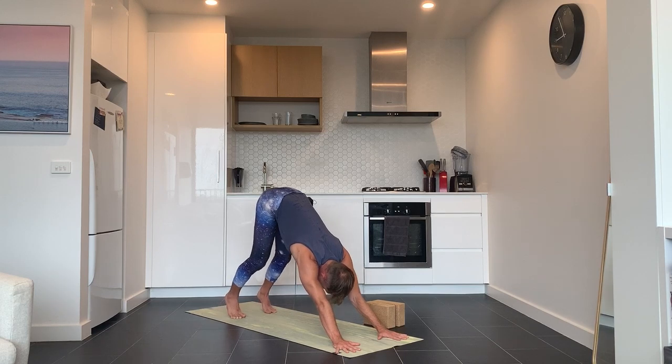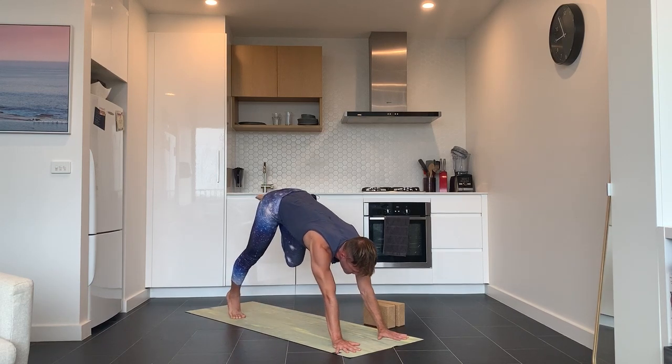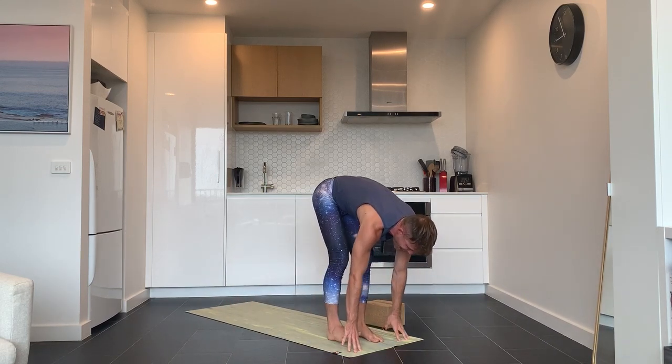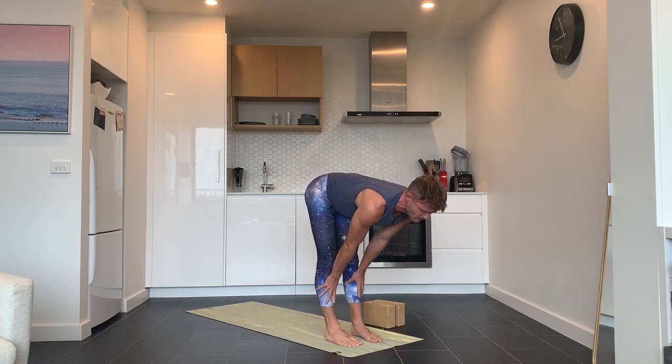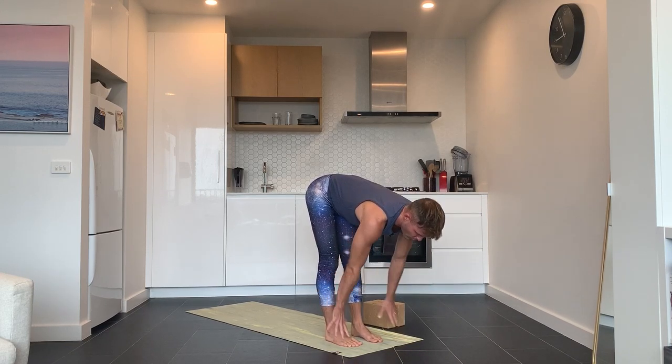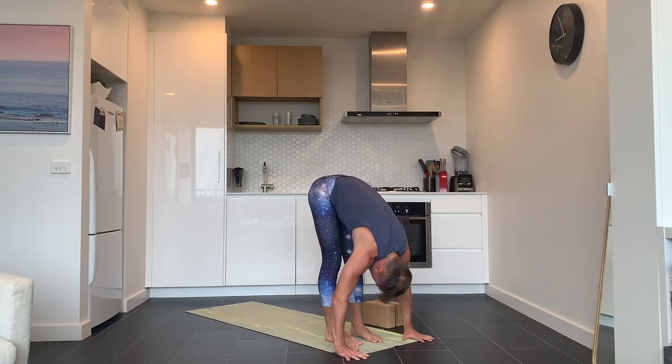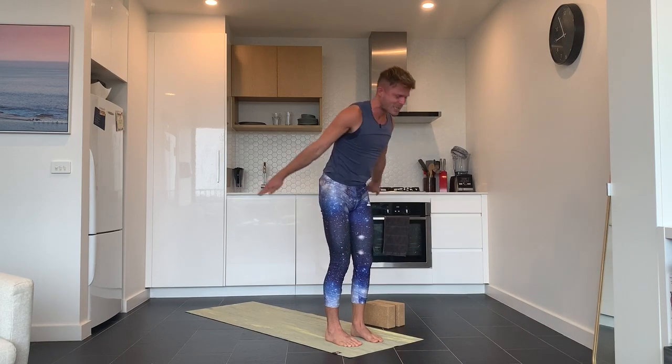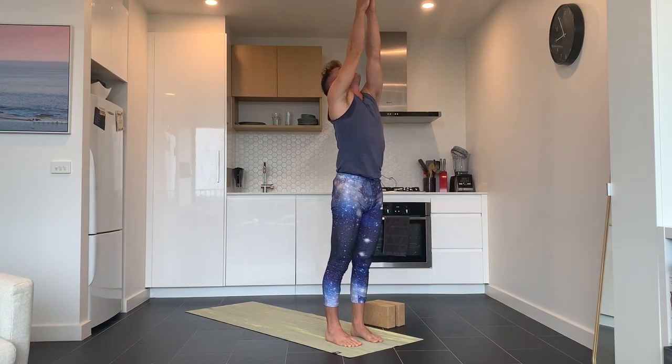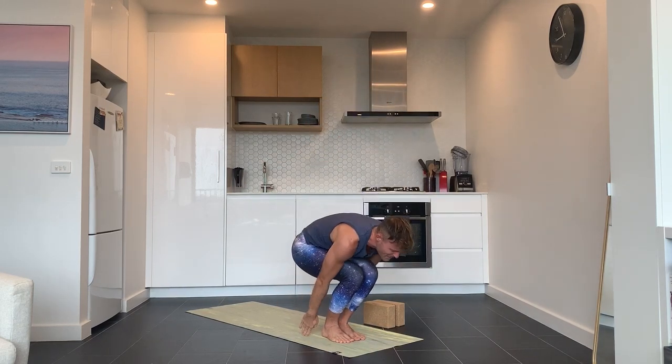Exhale, bend your knees, look forward, step or jump forward. Halfway lift, inhale. Fold forward, exhale. Hands all the way up towards the sky. Deep inhale, reach up. Hands to your chest, exhale. And bend your knees, sit your bum, Utkatasana.